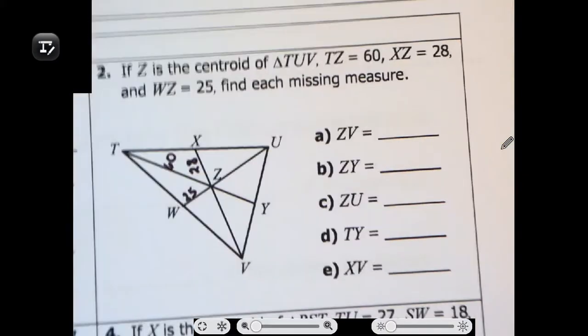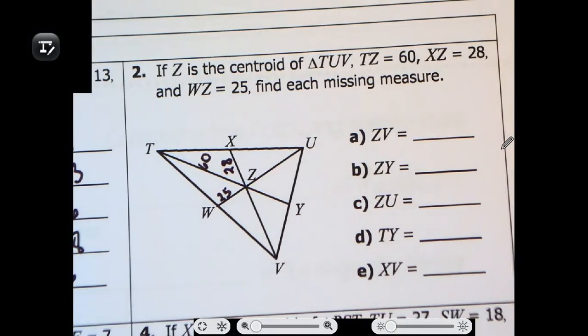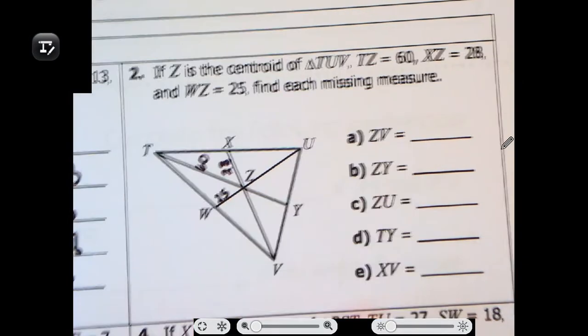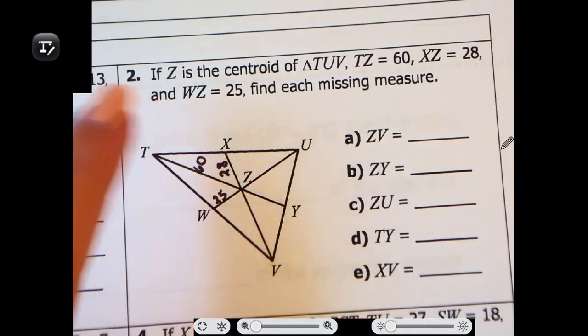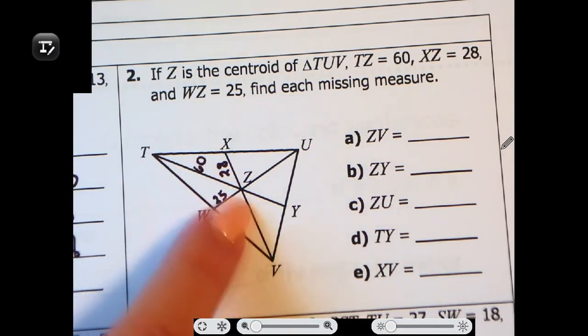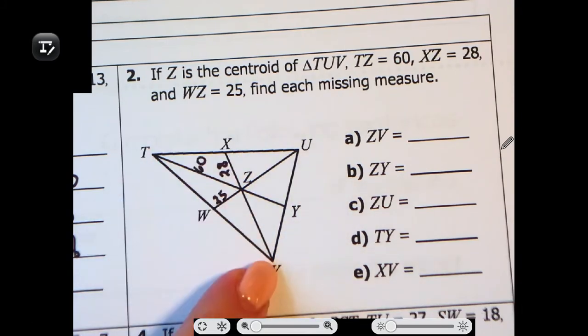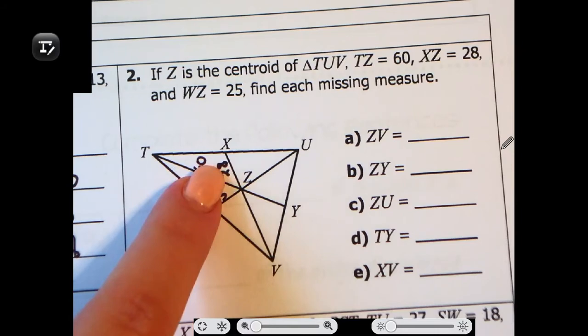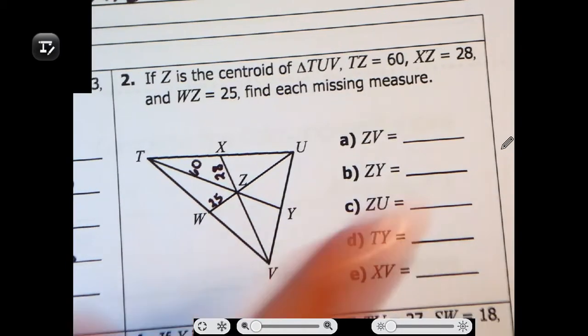these examples here. Okay, so A. So now we have all these labeled. They want ZV. So they want to know right here. Okay, so now they're asking for the longer part of this whole median, XV. So we know the shorter part is 28. We want the longer part. What did we just say?